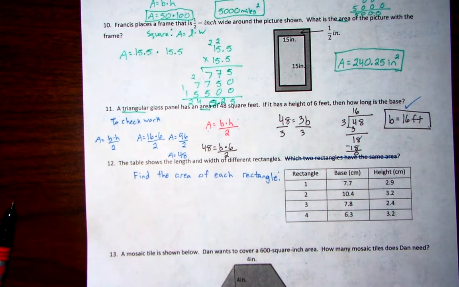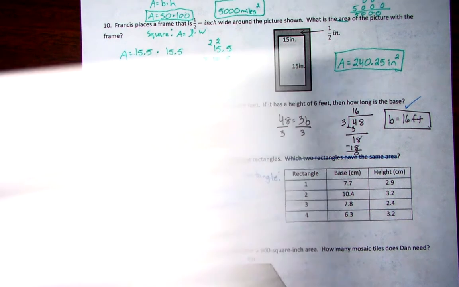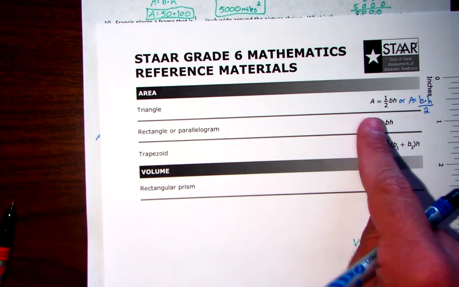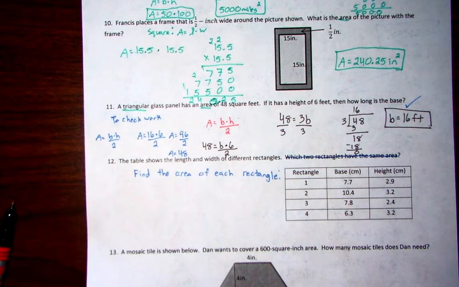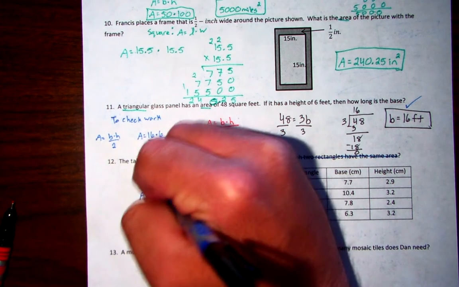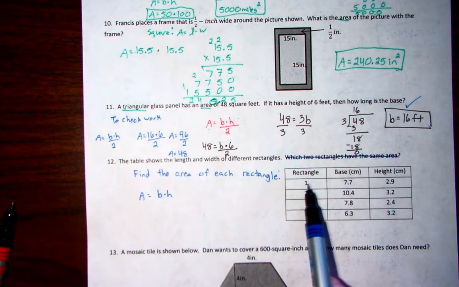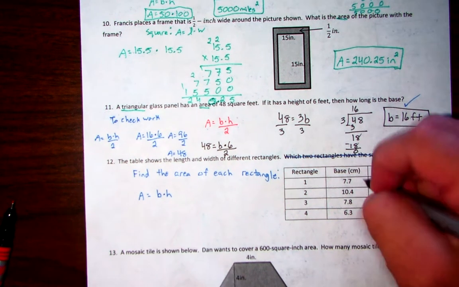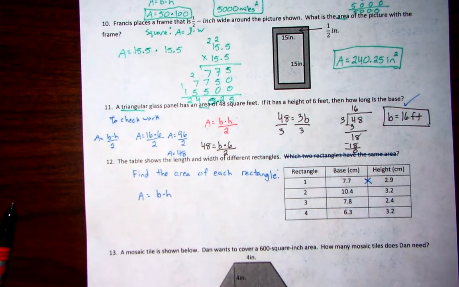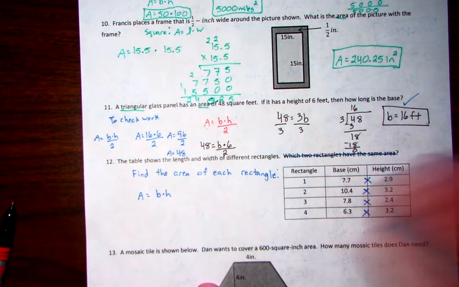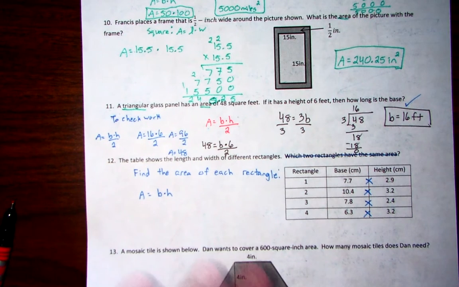All right, so formula chart. Area, rectangle, base times height. So here's rectangle number 1. Guys, all you do is multiply those two numbers. Literally, just multiply those two numbers. It'll give you an answer.